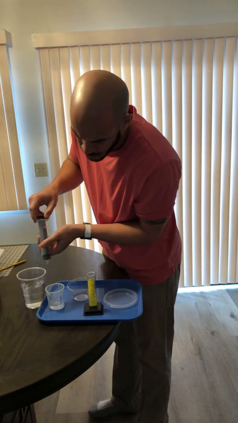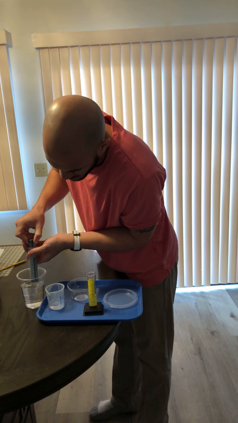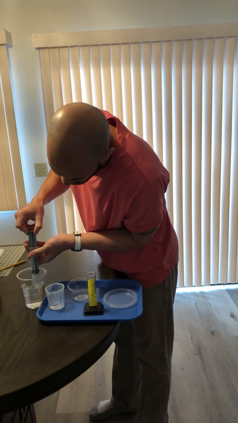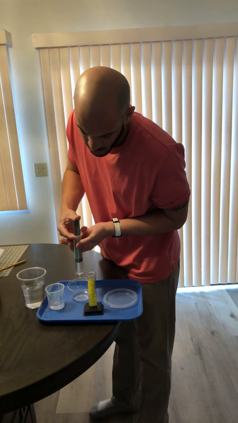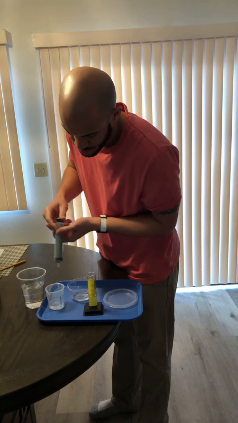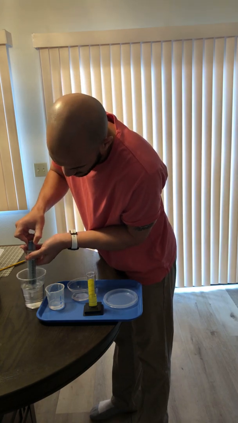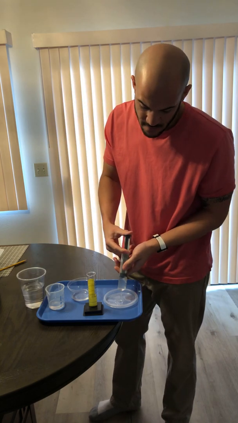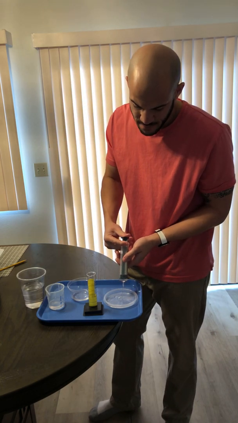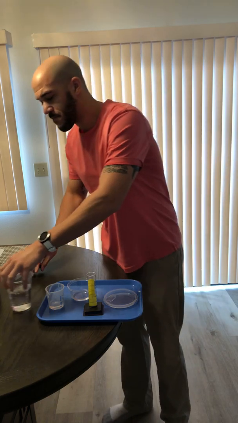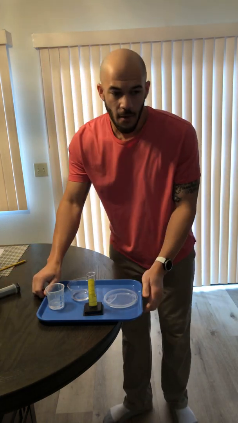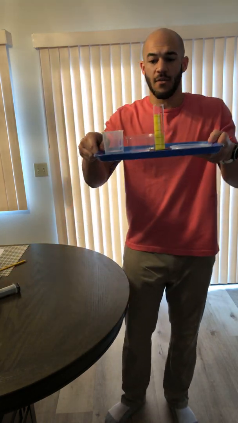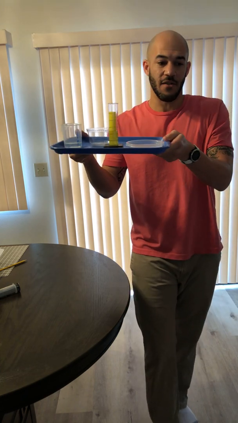It is very important that we are accurate so that we can get the best results possible. 25 into our dome lid. And 25 milliliters into our flat lid. All right, kiddos, so now I have water in all four of these different containers.